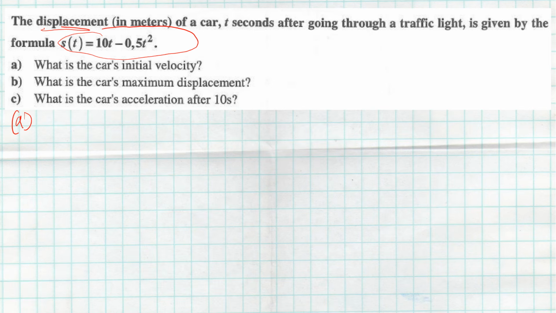Okay, so you are given the displacement equation. How can you get the initial velocity? If we are given displacement, to get the velocity equation we differentiate our displacement, because when you differentiate you are getting the rate of change of that thing. In this case, you will be getting the rate of change in displacement, which is our velocity or speed. So what we'll do first is differentiate the equation.